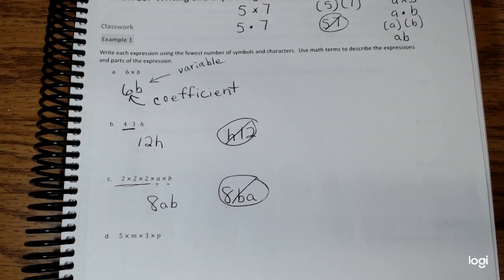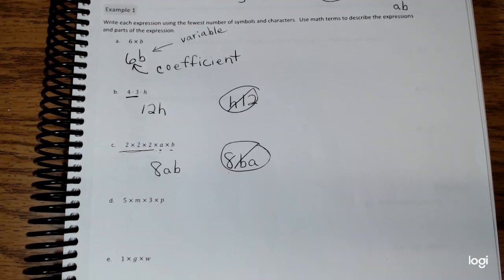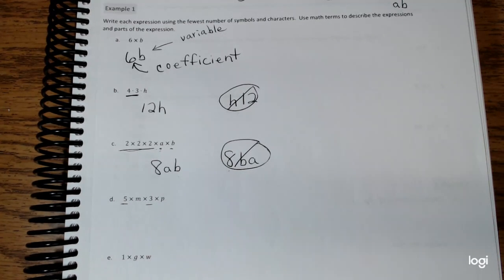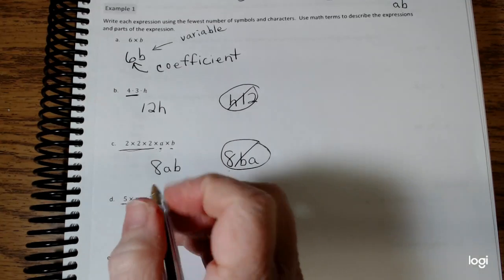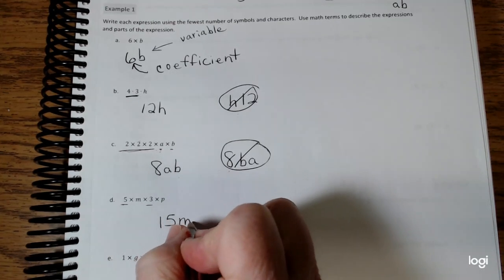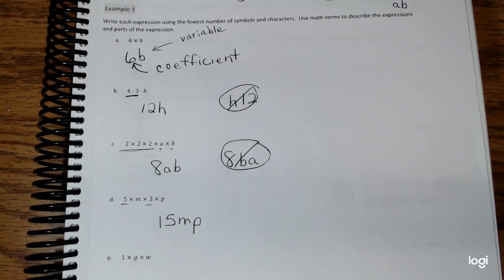So see if you can solve problem D for me. I want you to put your integers together by multiplying them, and then I want you to put your variables together in ABC order. All right, so your answer should be 5 times 3 is 15. And if you put them in order of ABC, M comes before P. So we have 15 times M times P, which is the same as 5 times M times 3 times P.